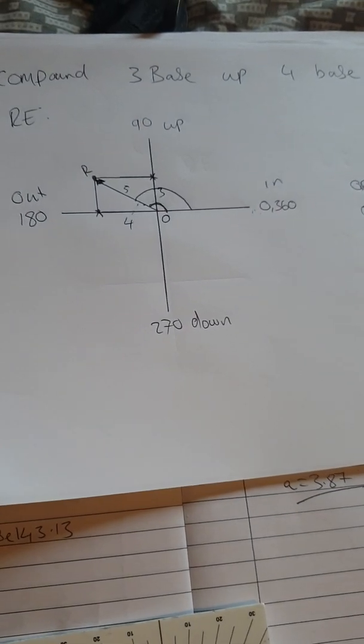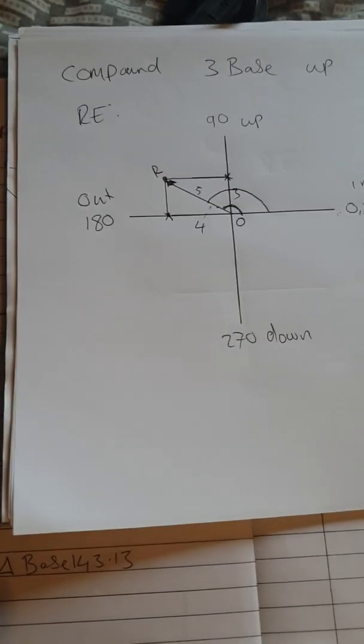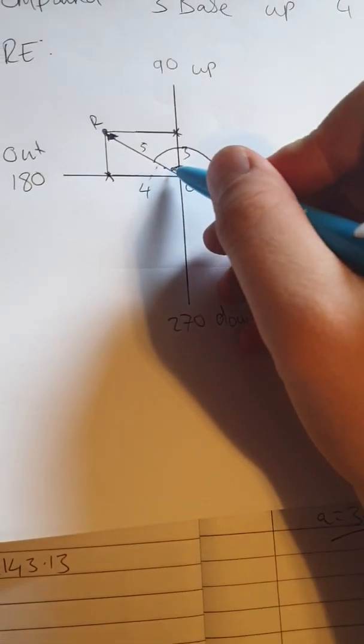Now, this is where I cheat. So all you actually need to do is ignore what I just told you. We're going to find this angle here.